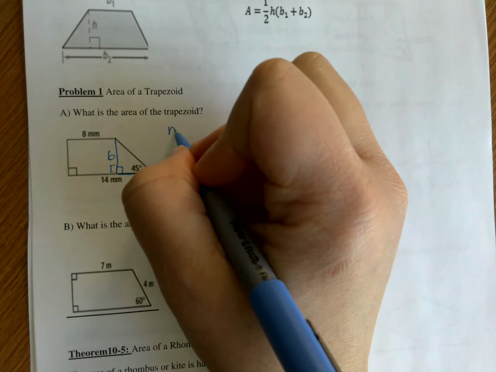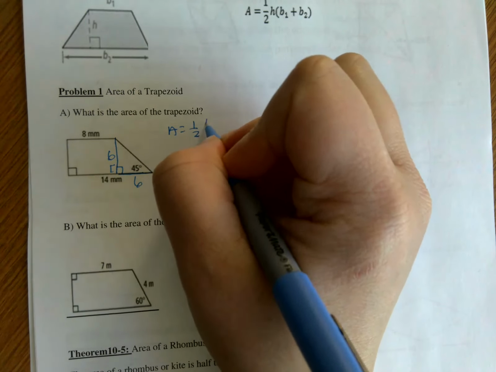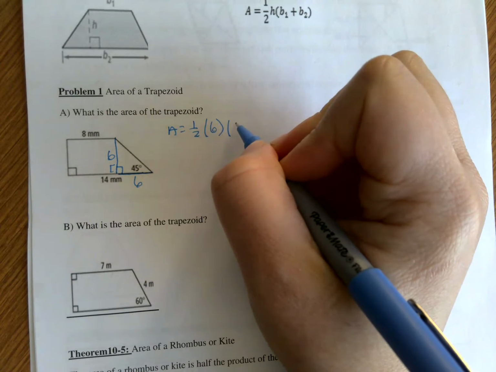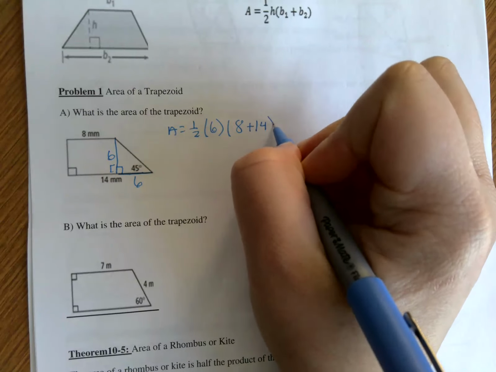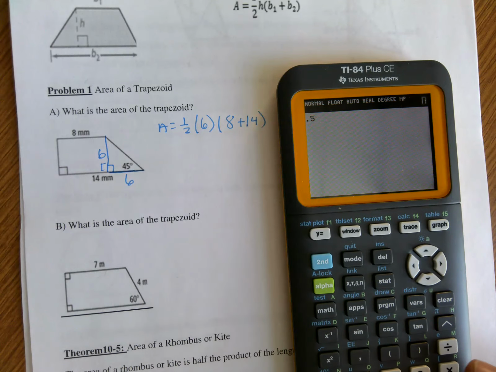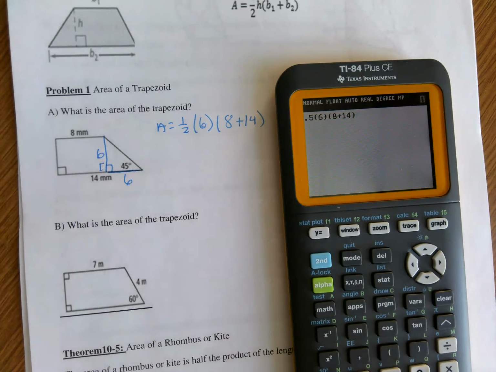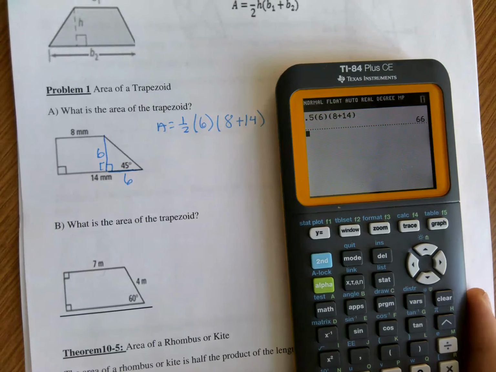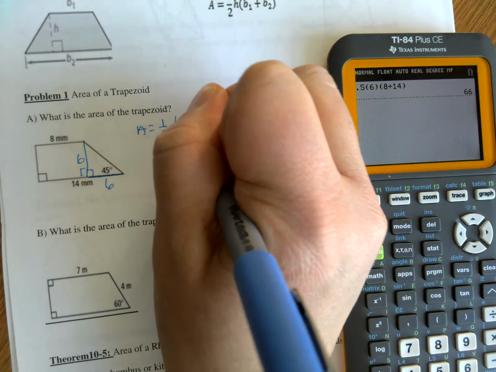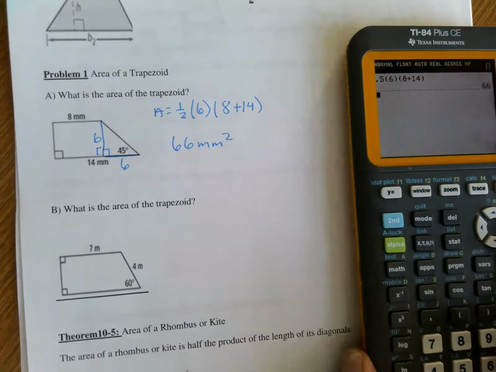So it's going to be the area is equal to 1/2 times my height. My height here is 6 times my base plus my base. Now, when you plug this into your calculator, I'm going to do 0.5. I'm going to put this in parentheses. And if you put this into your calculator correctly, you should get the correct answer out. So here I have 66. Now, again, when we're dealing with area, you want to make sure to have your units. My units are always squared.